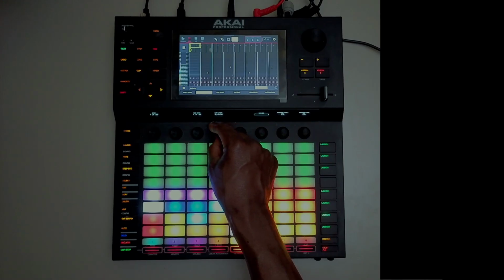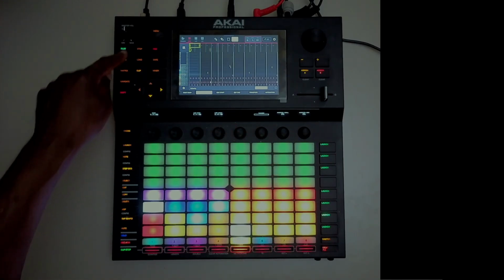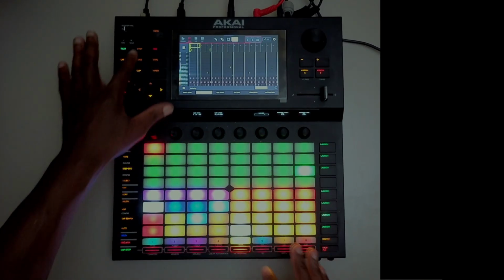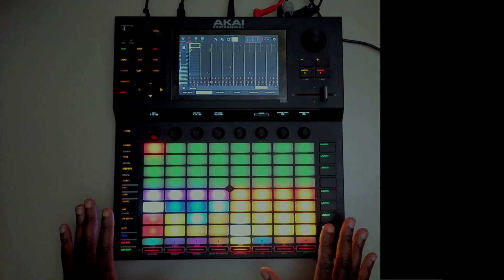So I'll do it again. So I've got a 2-bar loop here, but I want to add this in.